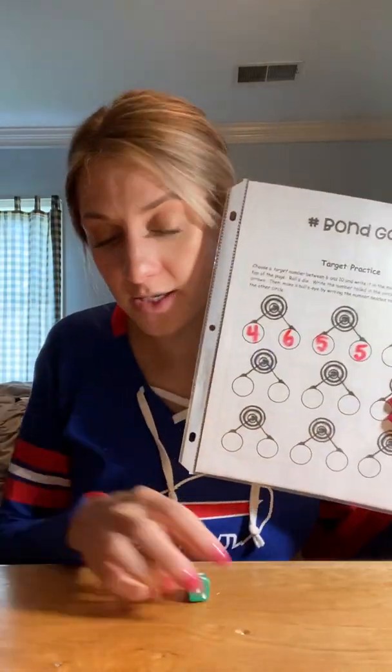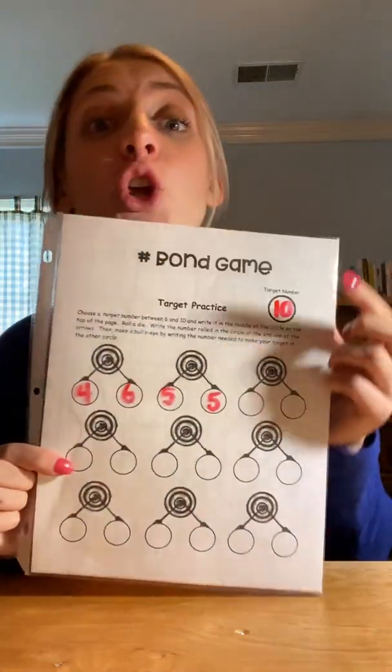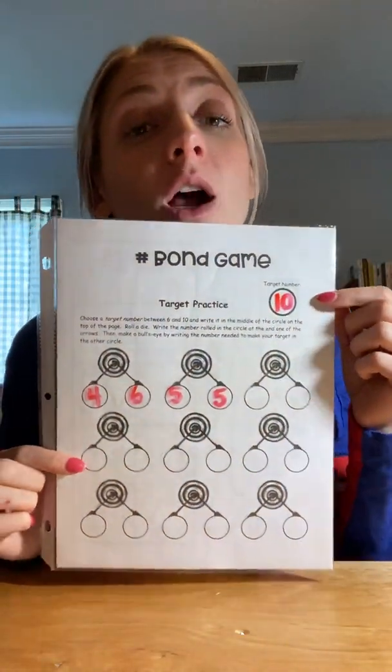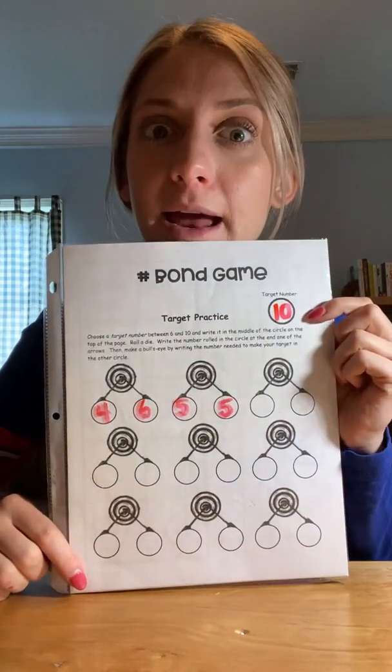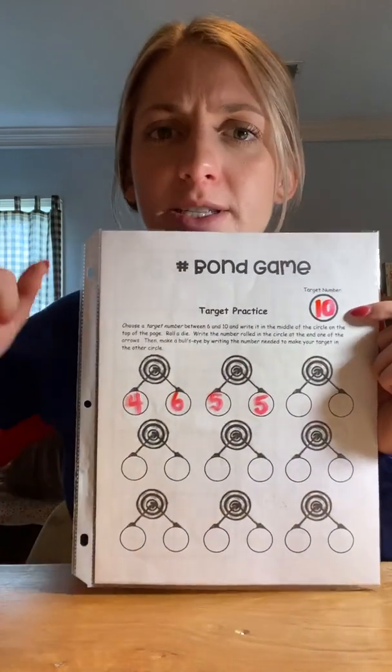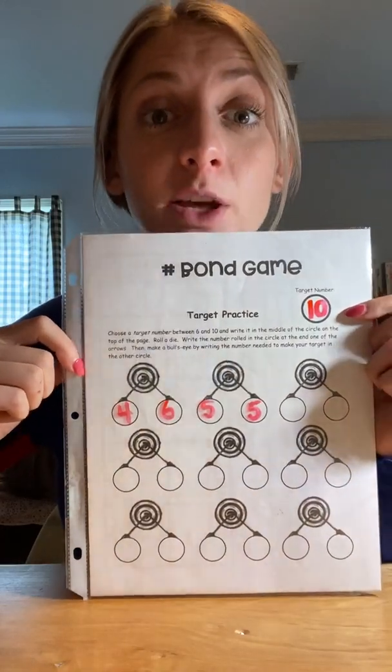It's fun because you get to roll the dice. You have to be a detective and find that missing number. And you get to choose the target number. So maybe the first time you play through the whole sheet, it's 10. But maybe next time you say, I just did 10, I'm going to change my target number to 7. Okay, the only thing to remember is the target number has to be between 6 and 10. So 6, 7, 8, 9, or 10.